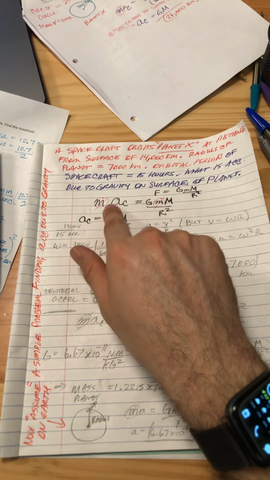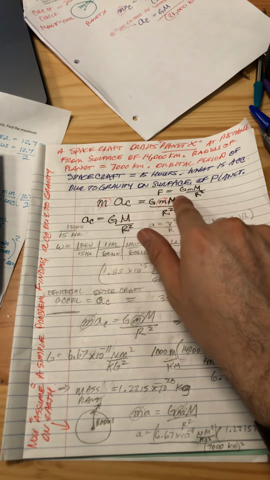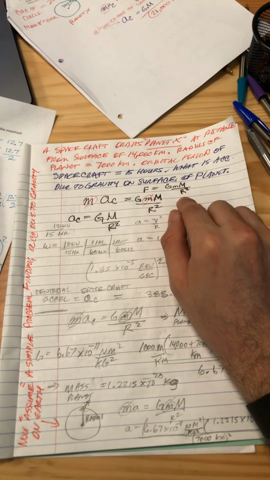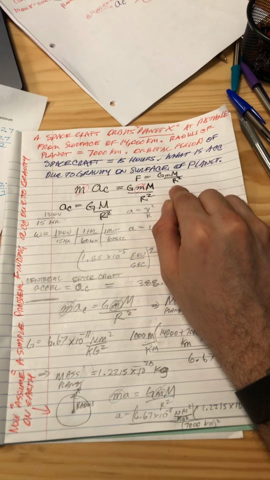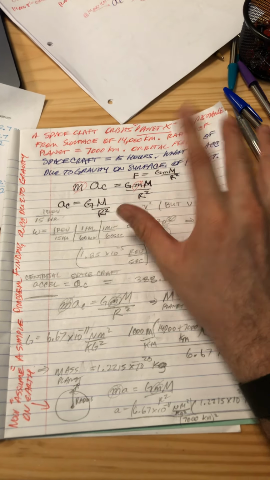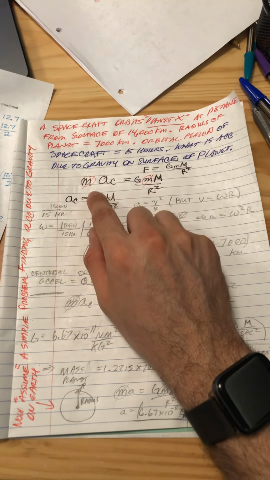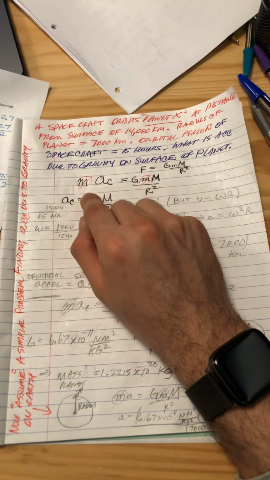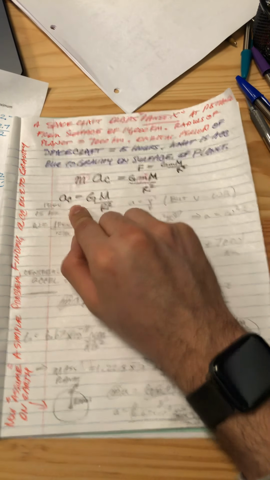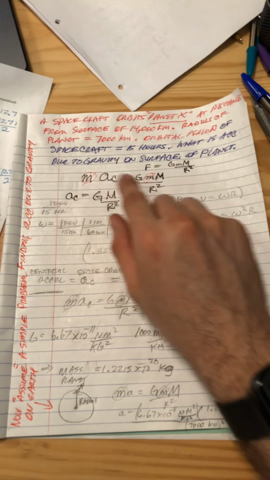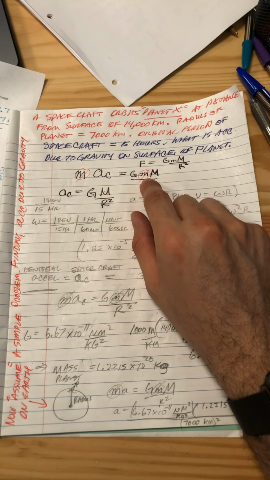So I went ahead and said that force is equal to this gravitational constant times little m times big M divided by radius, or the distance, squared. So coming over here, I'm finding the centripetal acceleration of the spacecraft, and I went ahead and just took out the mass of the spacecraft.